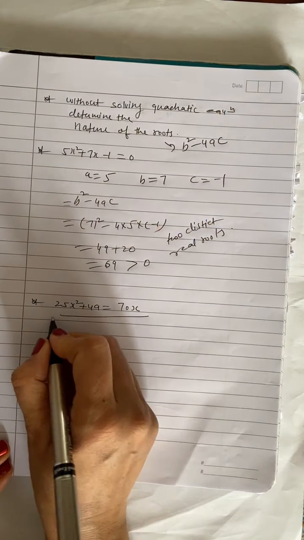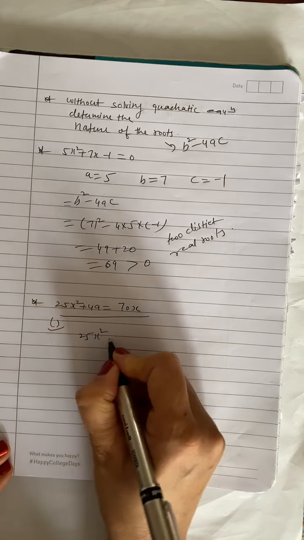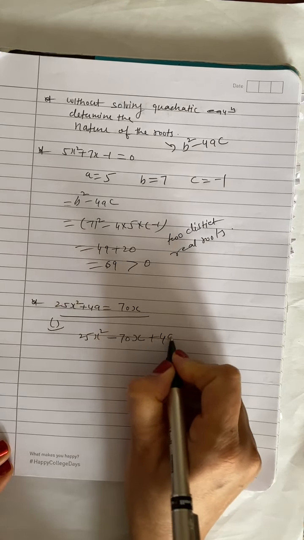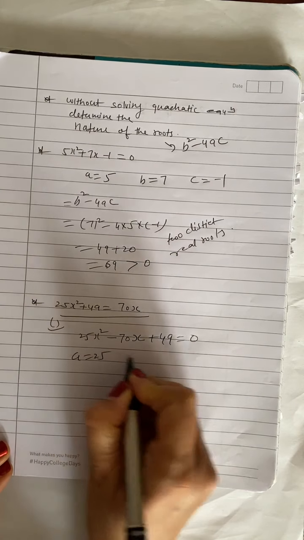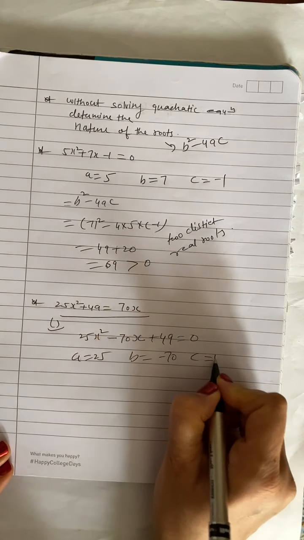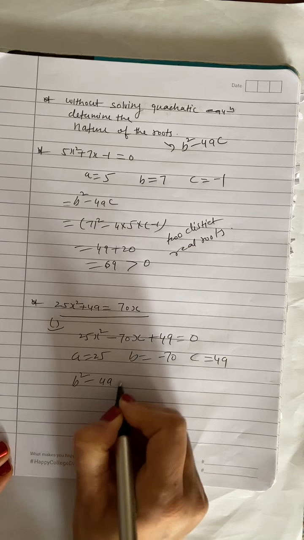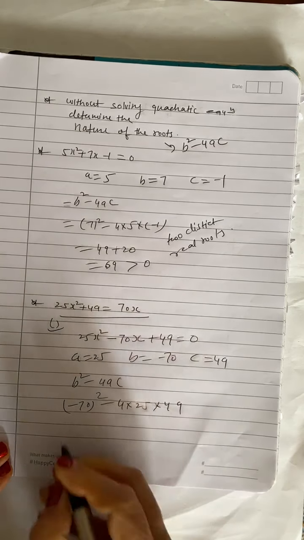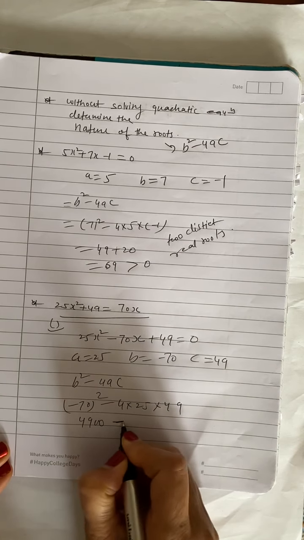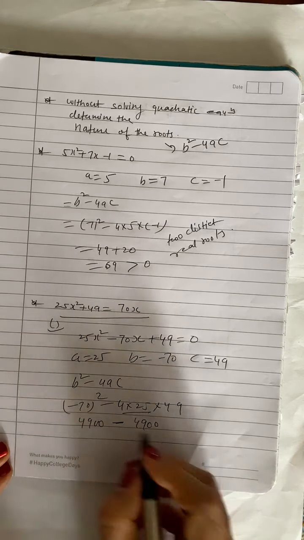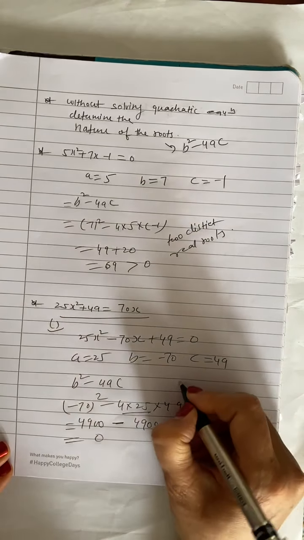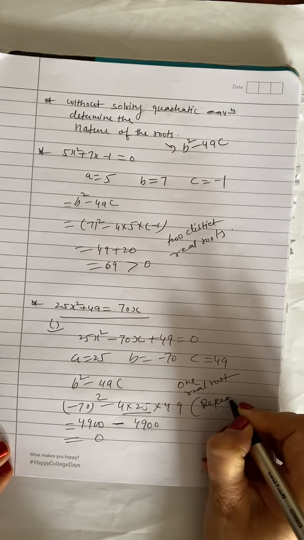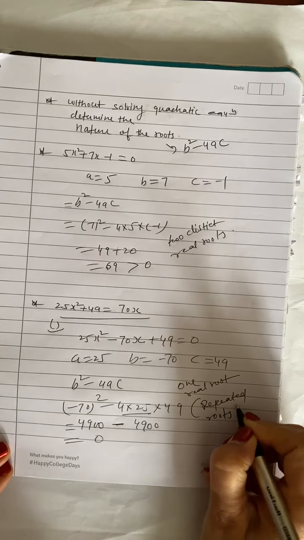Now this one, first thing, we need to rearrange and put it in standard form. So x squared term first, then x term, and then the constant term. So a in this case is 25, b is negative 70, c is 49. You can use a calculator to do all the calculations here, since the numbers are big. So you will get 4900 minus 4900. It's not that hard. You can do it by hand as well. So 0, which means one real root, which is going to be a repeated root in this case.